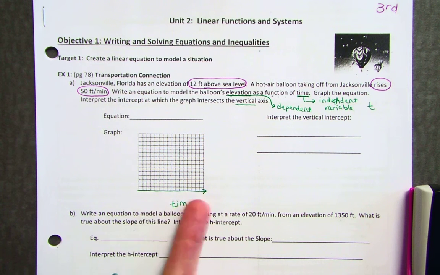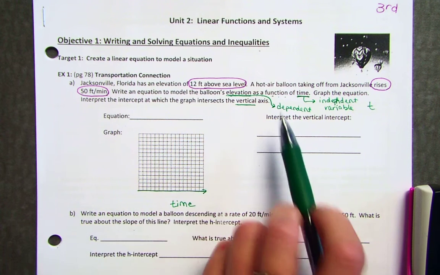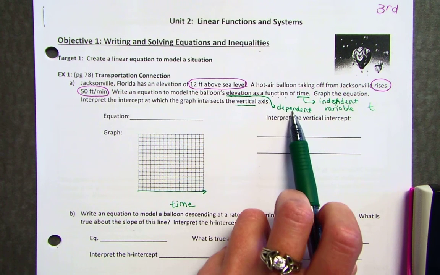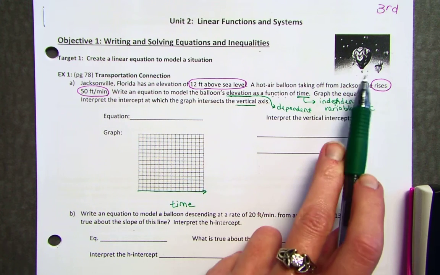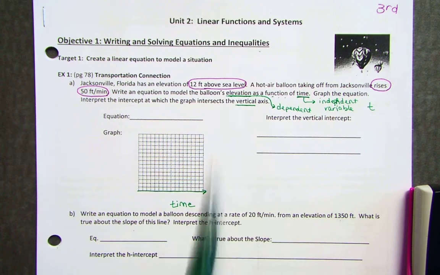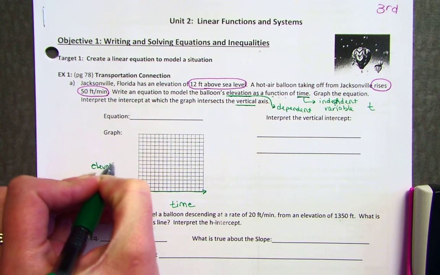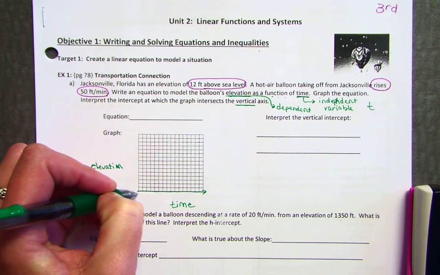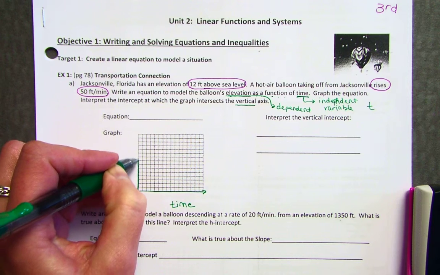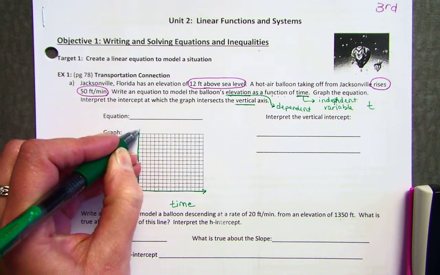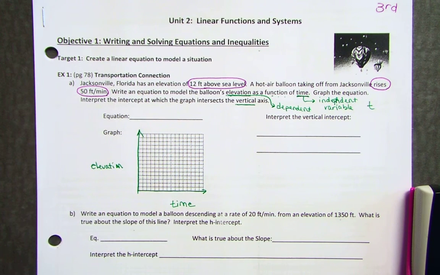Now, I don't quite know what kind of scale I should be using yet, so I'm going to leave that part blank. What's going to depend on time, how much time I give this balloon to start rising or falling, is going to be the elevation. That means that's going to go up on my y-axis, my vertical. That's what changes as a result of my independent variable.